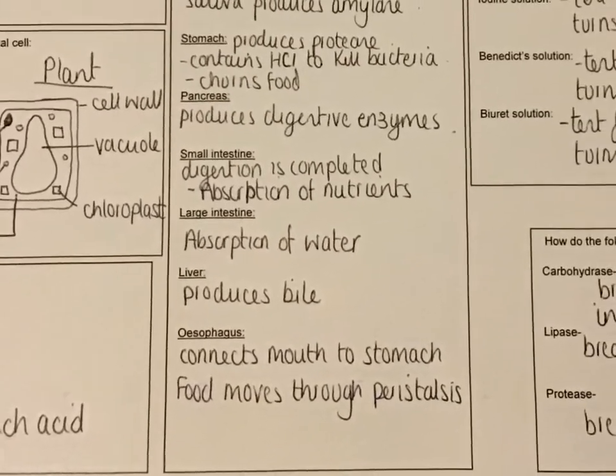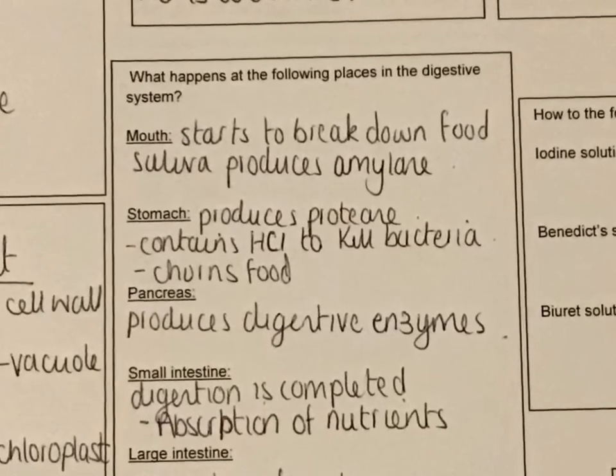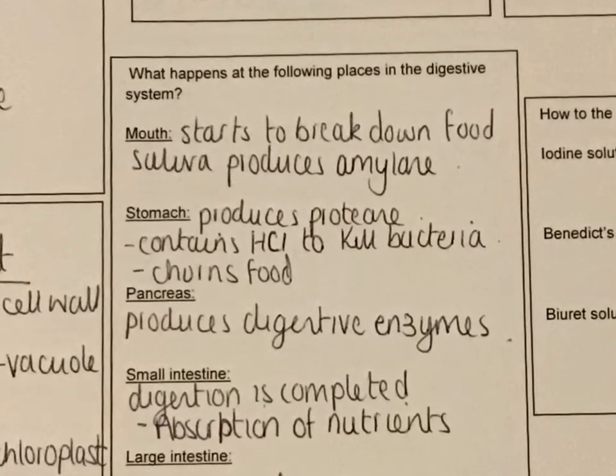If we go across and look at other organs of the digestive system, let's start here with the mouth. As we know, the mouth is the start of digestion. It starts to break down the food into smaller pieces. When we have smaller pieces, it's easy for us to swallow, but it also breaks it down to increase the surface area. Also, we have saliva produced when we're eating food, and that saliva contains amylase. That amylase is going to start the breakdown of our food.